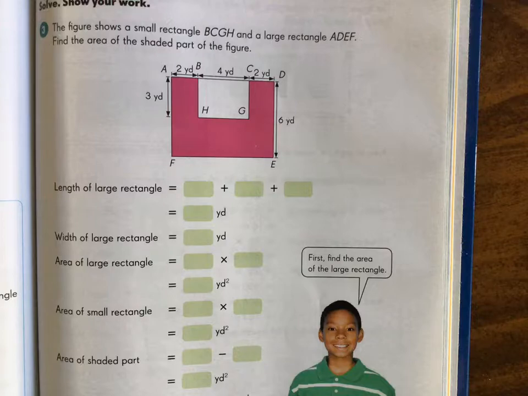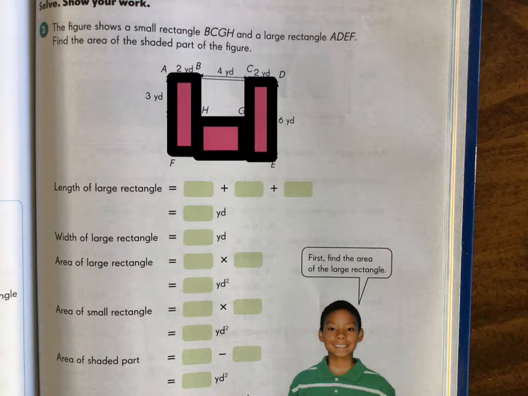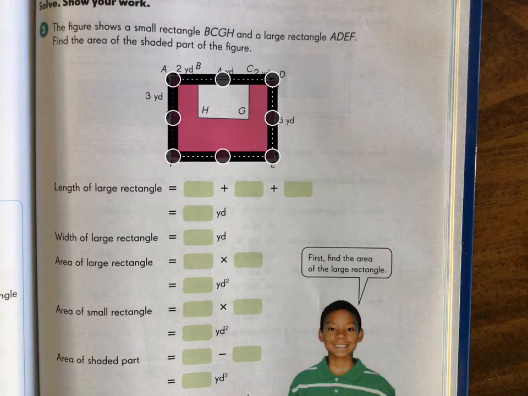In this case, we are going to find the area of the shaded part of the shape. It almost looks like it could be made up of two rectangles. Here's one, here's two, and then actually this looks like a rectangle too, so three rectangles. But we're going to use subtraction to find the area. So the first step in this process will be to find the area of the large rectangle. So we're going to focus on this entire rectangle outlined in black.